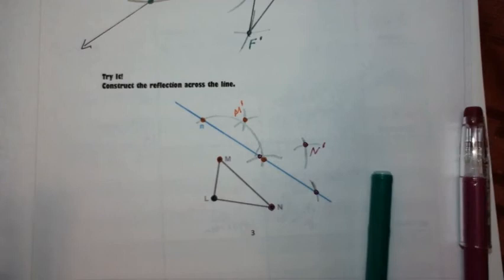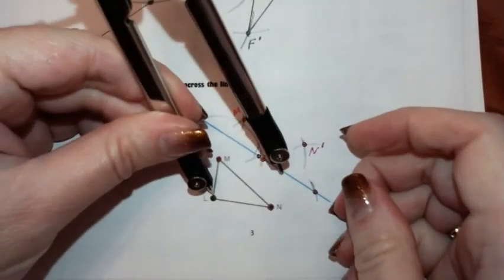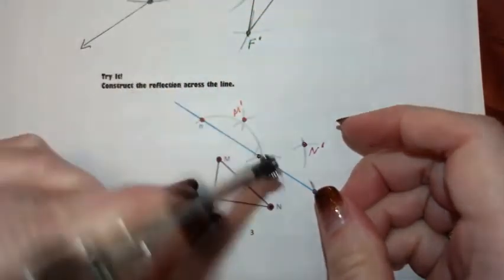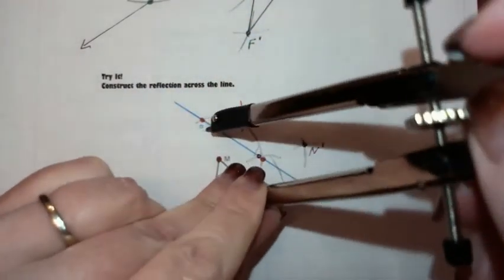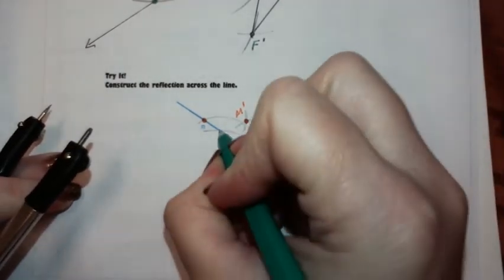I'm going to use green for L. I've got to open my compass farther so that my arcs reach. And there's one, and there's one. I'm having a hard time drawing whole arcs because my camera is so close. So here's the green intersection and the green intersection.